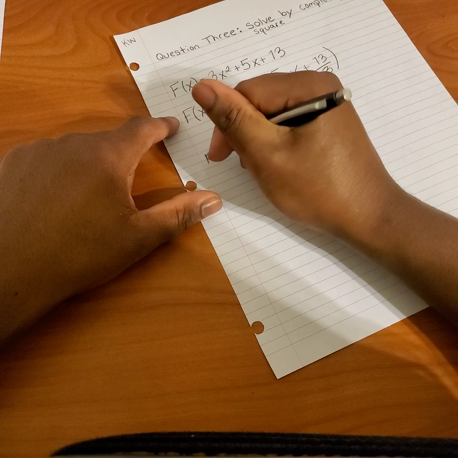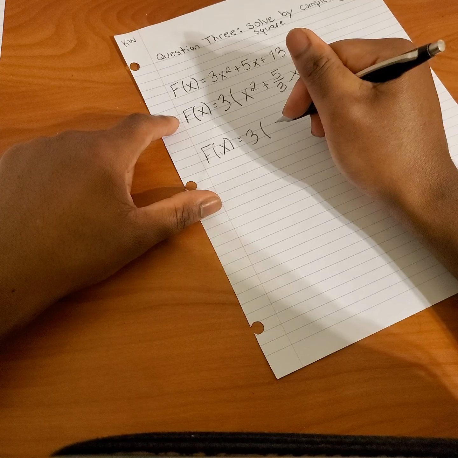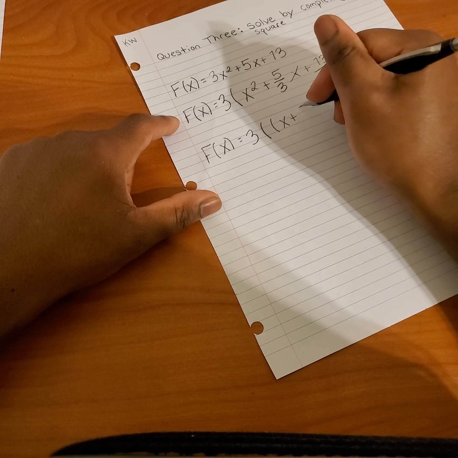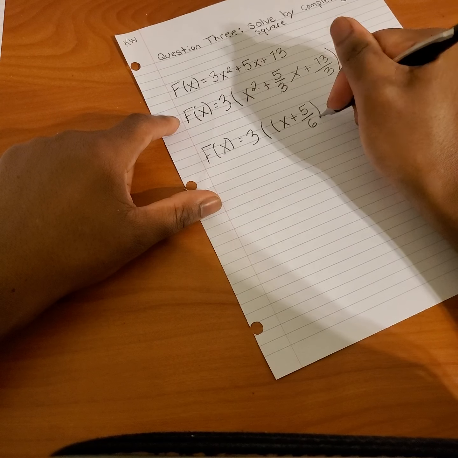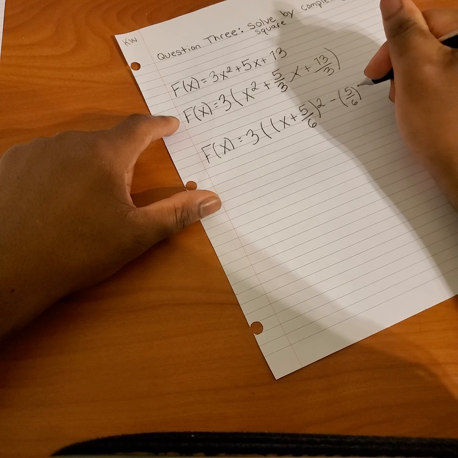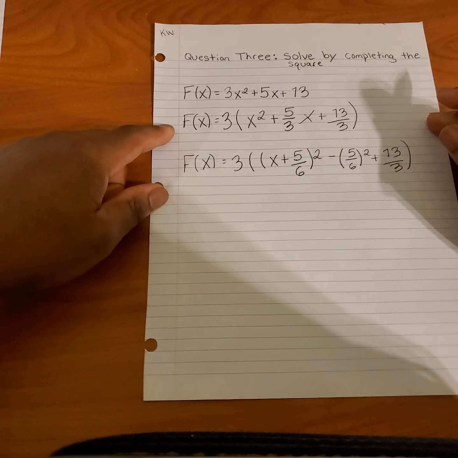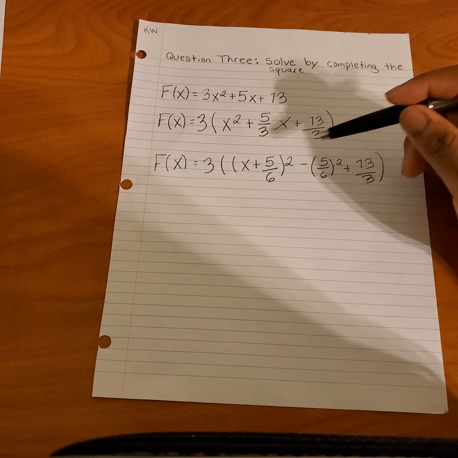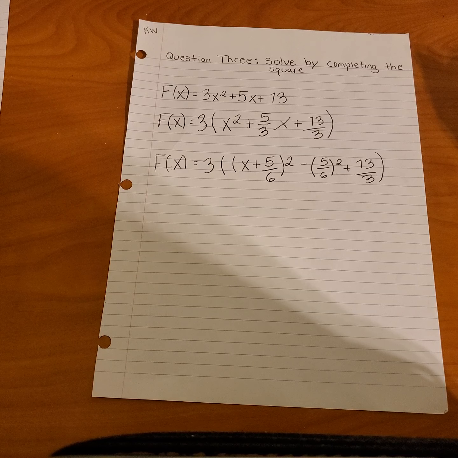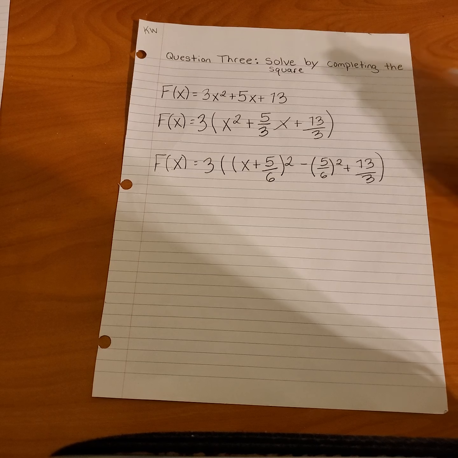So f of x will be equal to 3 times x plus 5 over 6, squared, minus 5 over 6 squared, plus 13 over 3. If you look at this, when we FOIL this back out, we have x squared plus 5 over 3x plus 5 over 6 squared. But 5 over 6 squared isn't actually a part of the original equation. So you have to subtract off 5 over 6 squared, and then it's balanced again.